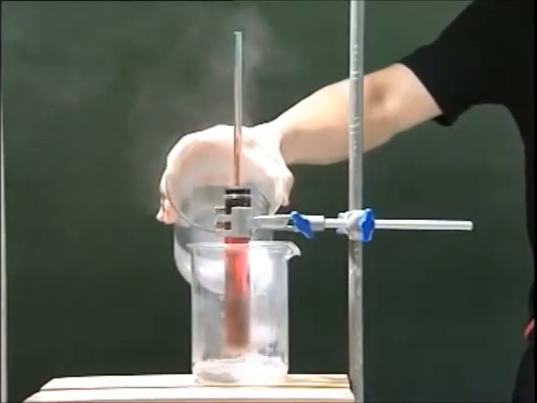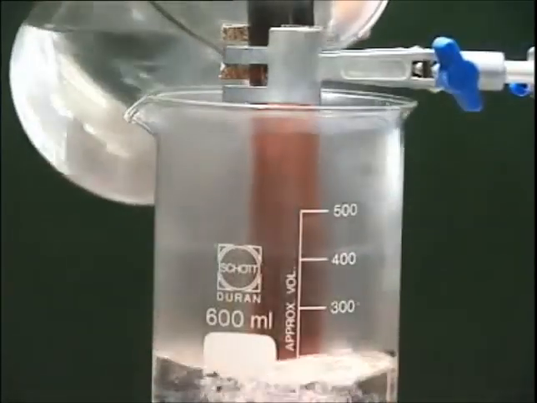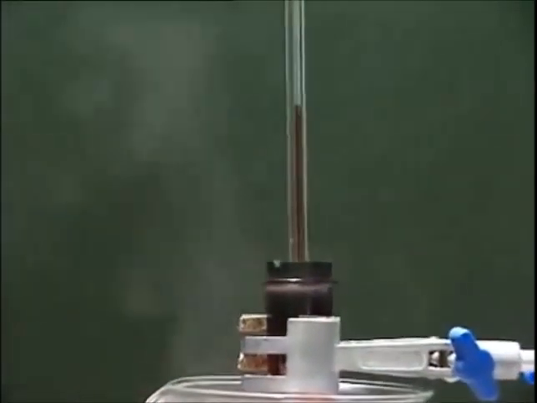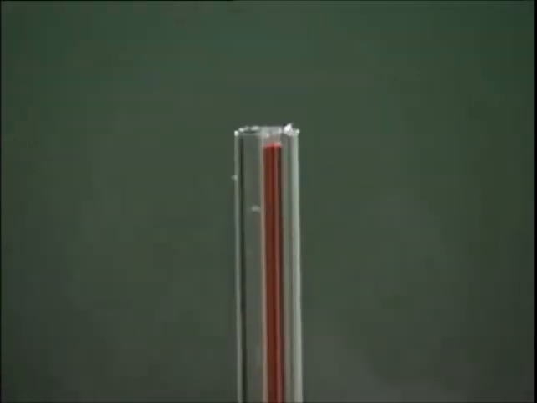Liquid particles can move around freely over a short distance. When they are heated, the particles in liquid gain energy and move farther apart. Hence, a liquid expands more than a solid.